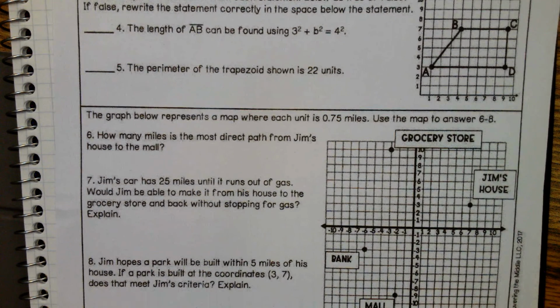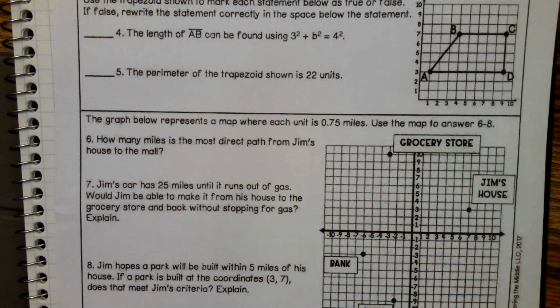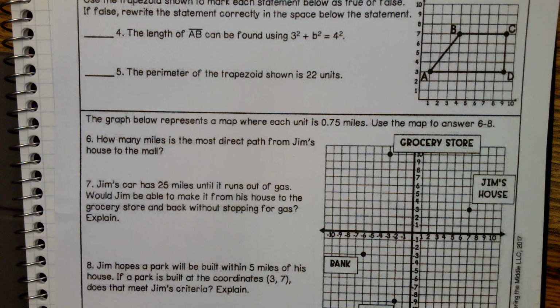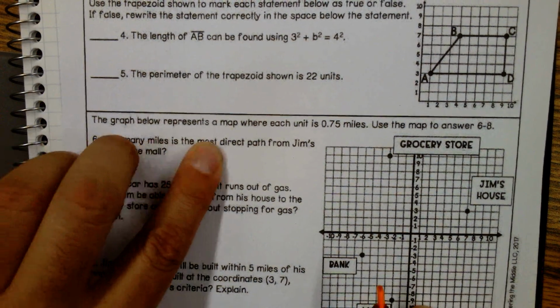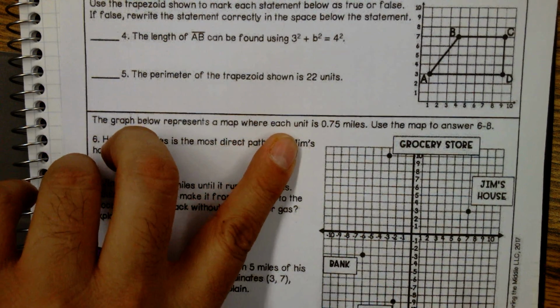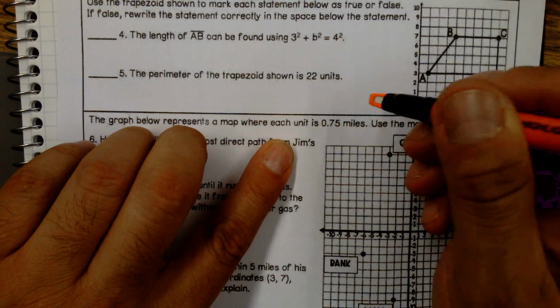On questions 6 through 8, one very important fact. I need you to stop for a minute, and it says the graph below represents a map where each unit is 0.75 miles.